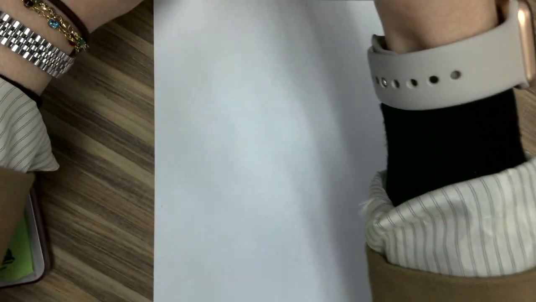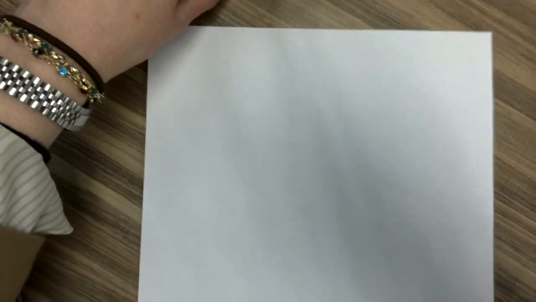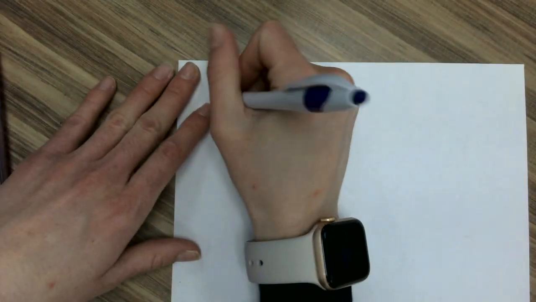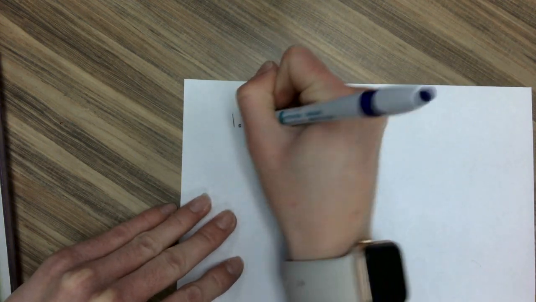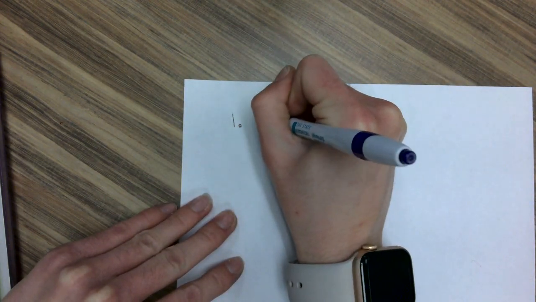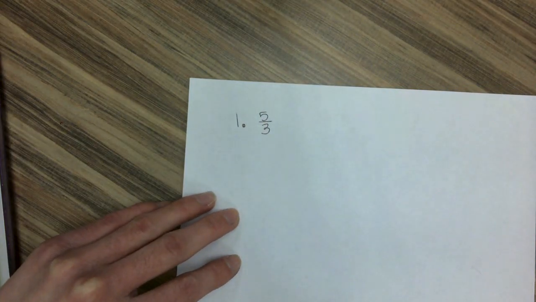Coming up, we are going to be talking about fractions, and we're going to do one of two things. We are either going to rewrite our fraction as a mixed number, or we are going to take a mixed number and turn it into an improper fraction. So you'll see what I'm talking about. For number one, we have 5/3. Okay, so how would you rewrite 5/3 as a mixed number?